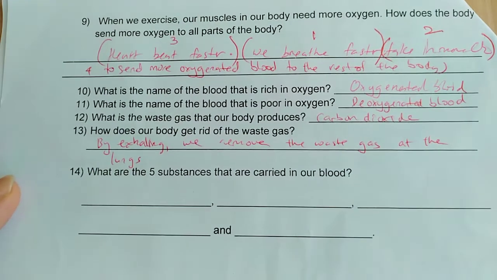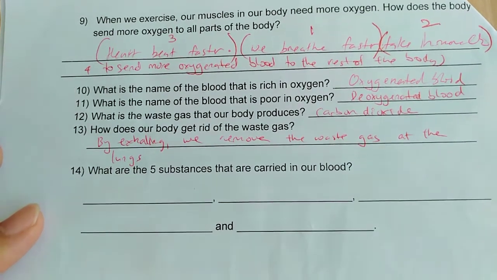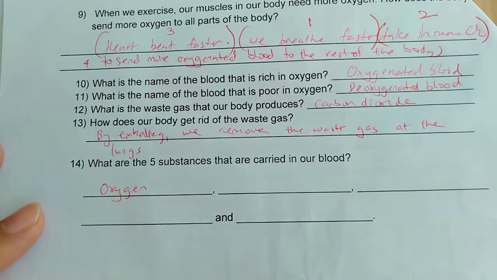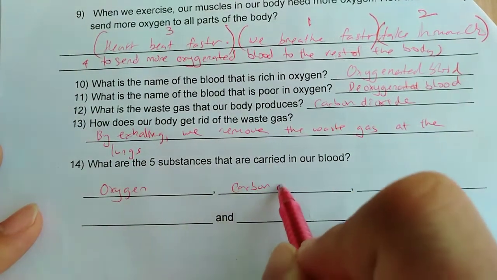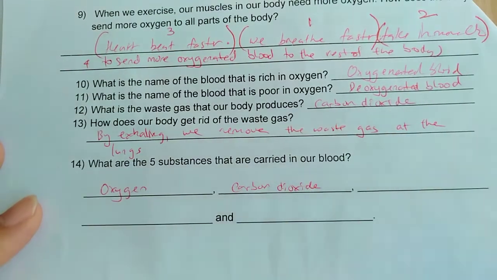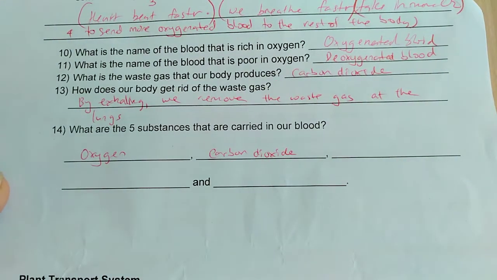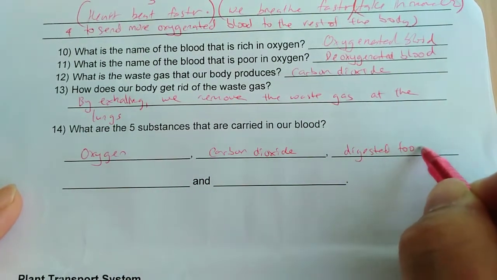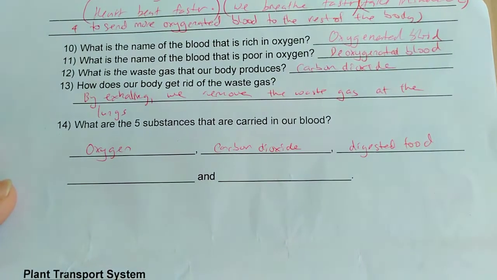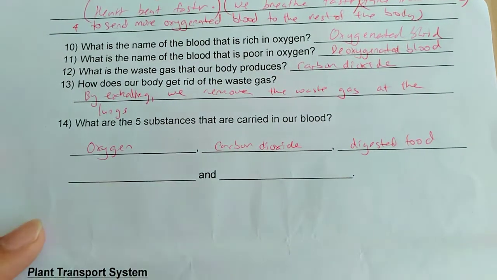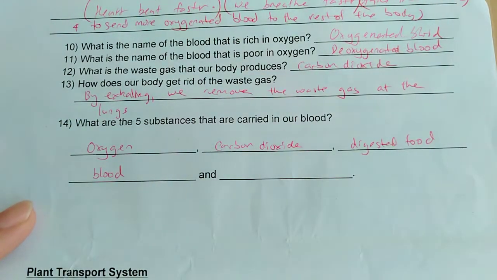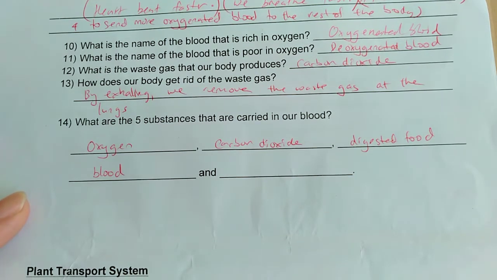What are the things that our blood carries? In the respiratory system, you will take in definitely oxygen. Our blood carries the waste gas called carbon dioxide. In your digestive system, we take in digested food and we transport that around the body. In the large intestine, it absorbs water, excess water, before it removes the rest of the waste. Alright, and any other thing else?